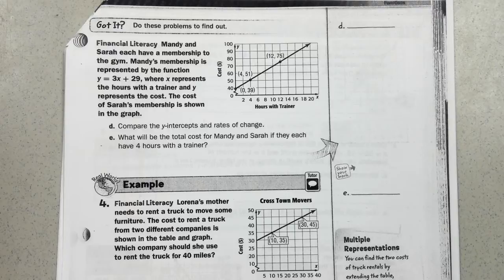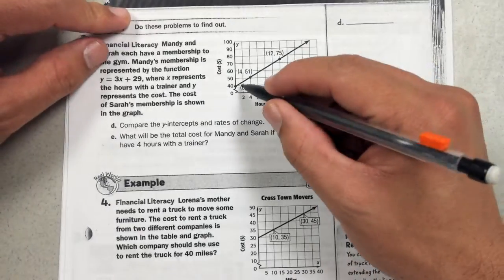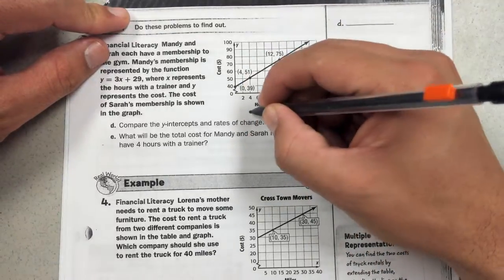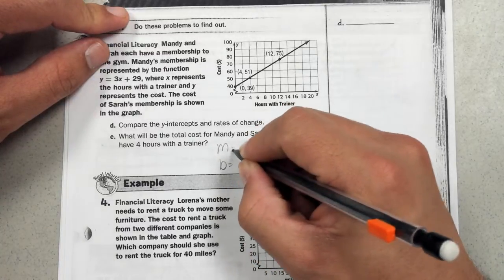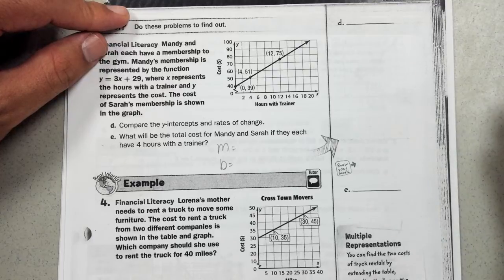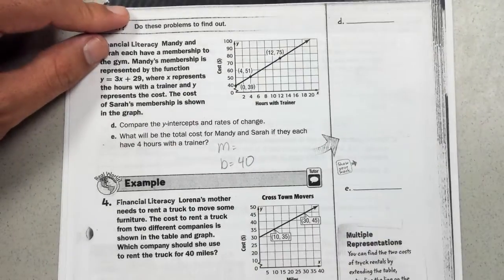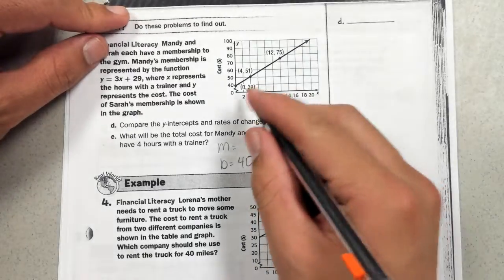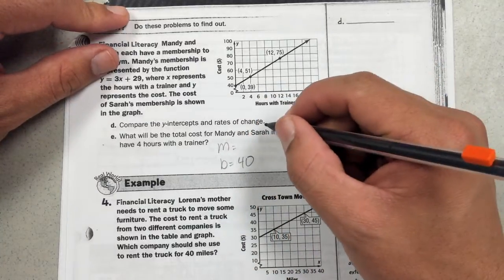Like I said, it's best for you if you just go ahead and find the equation for this. So that's what I'm going to tell you to do. Find the equation. The y-intercept is easy. We have to find the slope and the y-intercept. The y-intercept is where the graph starts. How much does she pay before she ever walks in the gym? That's $40. The slope might be a little harder for you, but it's still finding the rate of change, or the slope of the line.